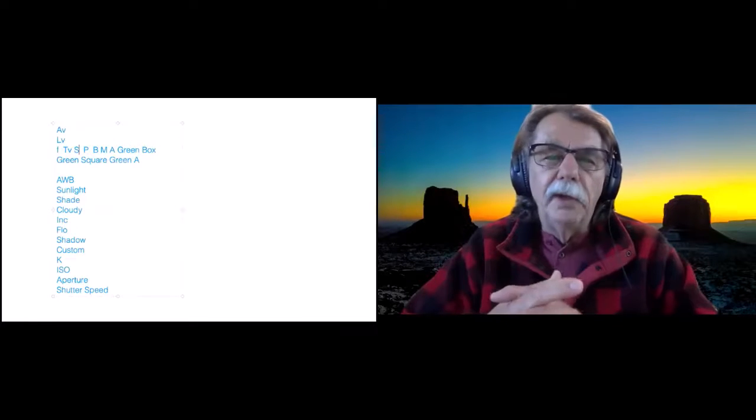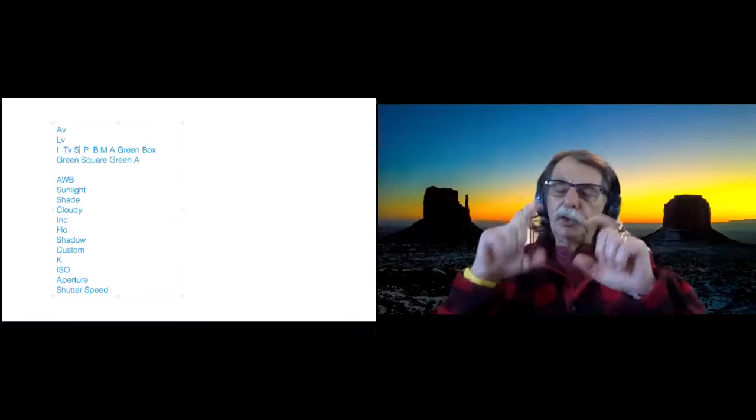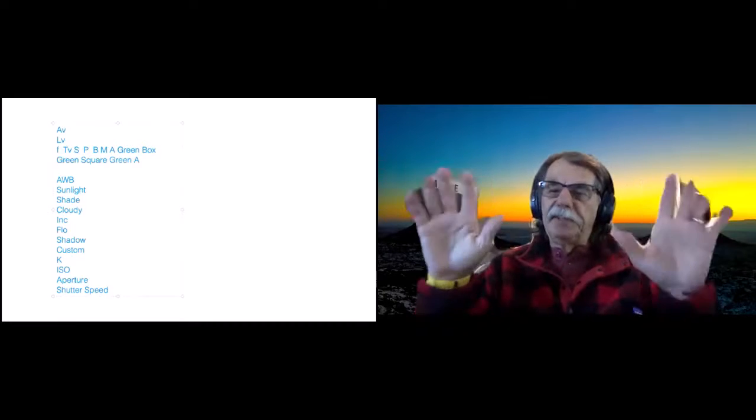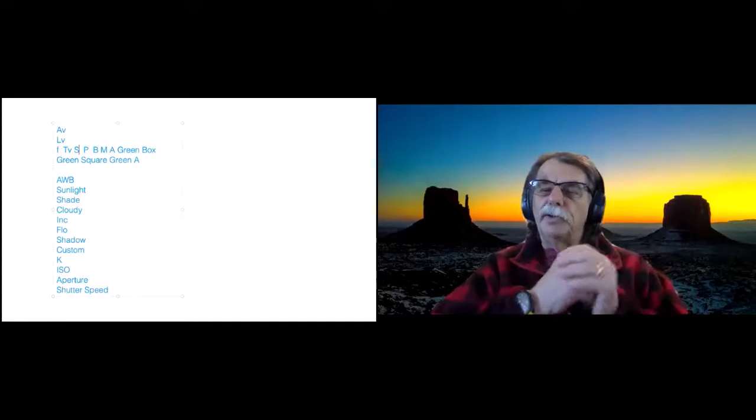Now, when you're in one of these separate modes, like AV or TV or S or LV, you only have control over the tool that mode controls. So the camera is going to determine what the sensitivity of the meter is, and it's going to determine any of the other two functions.